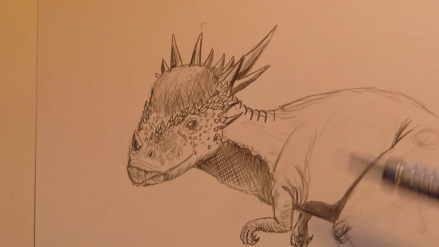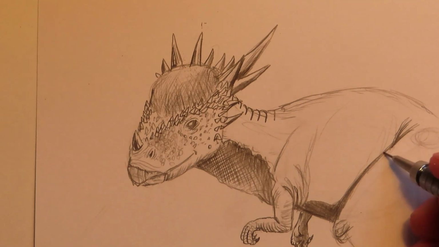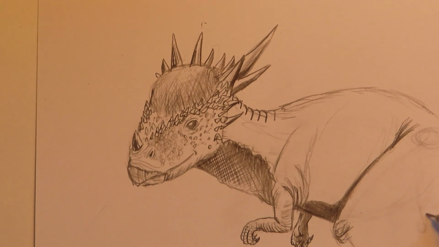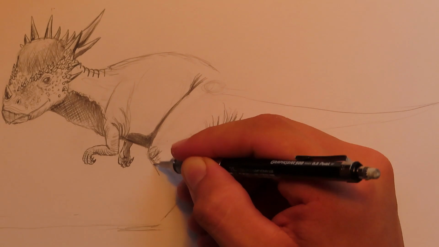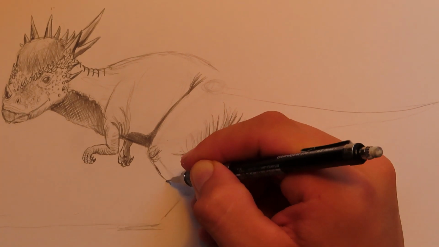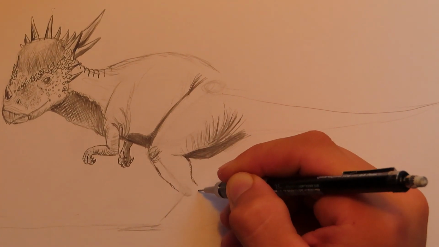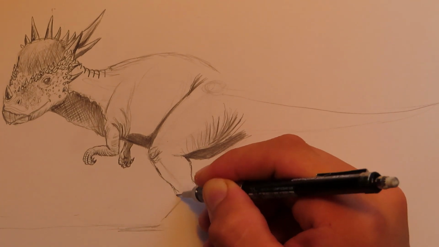Very good. Just going to have a sort of thick thigh, not extra thick, but it's got a decent size to it. Now we're going to put in the calf, the shin. It's going to have a thick bottom leg.